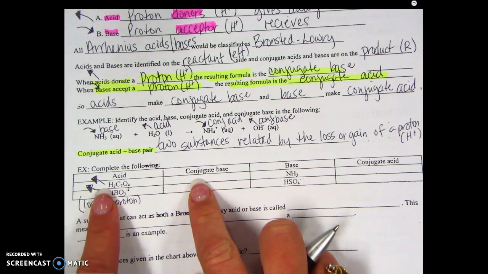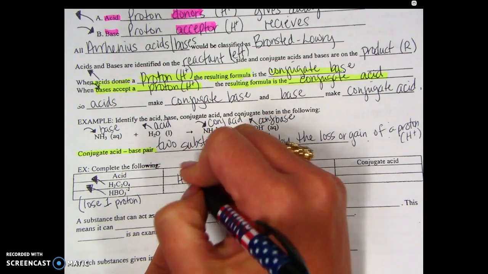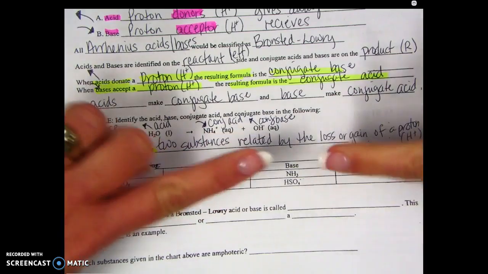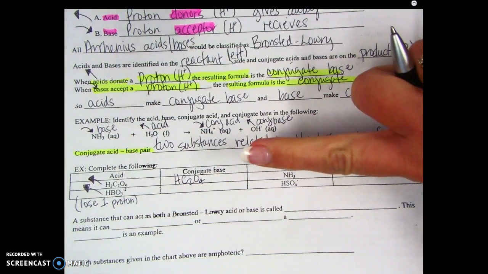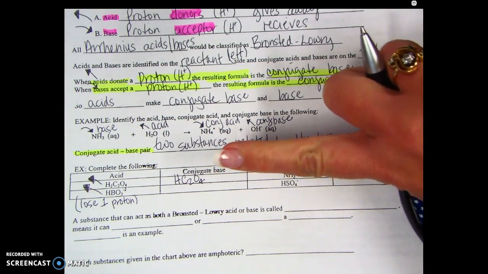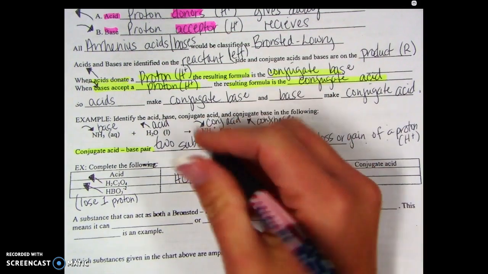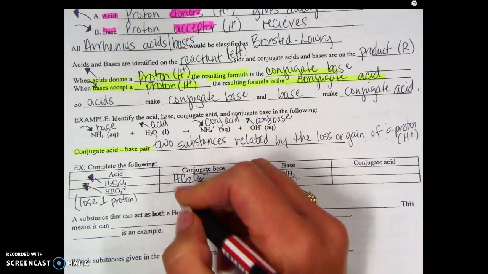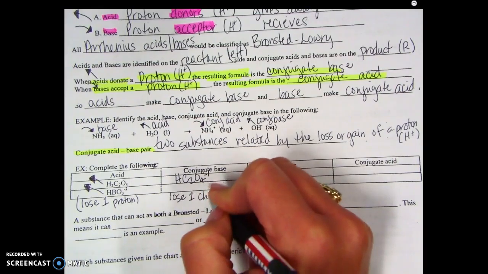If we lose one proton, we lose one hydrogen, what do we have? HC2O4. I've taken away one proton, so what happens is the charge is -1. Good, -1. So the conjugate base is going to lose one charge.